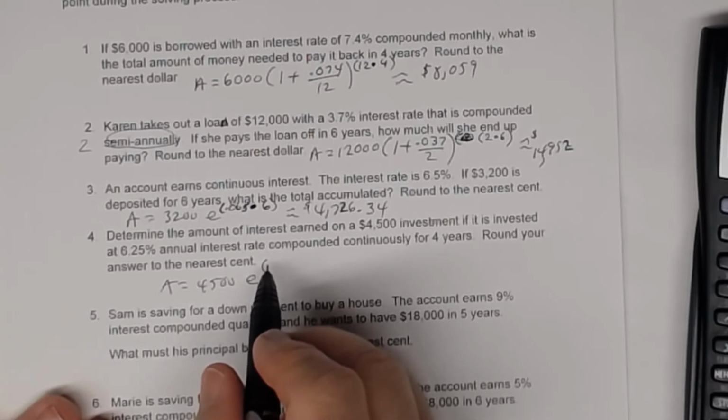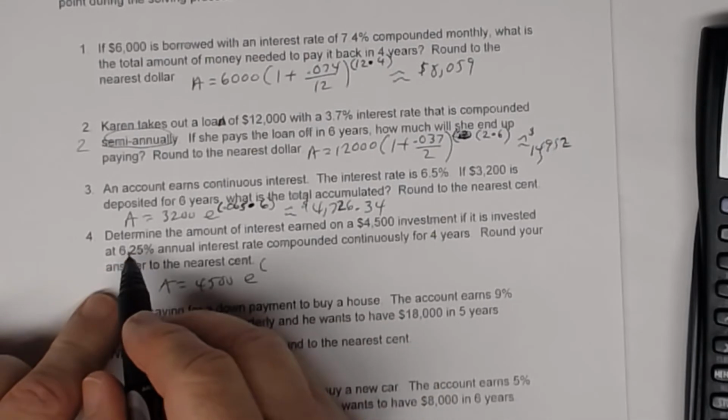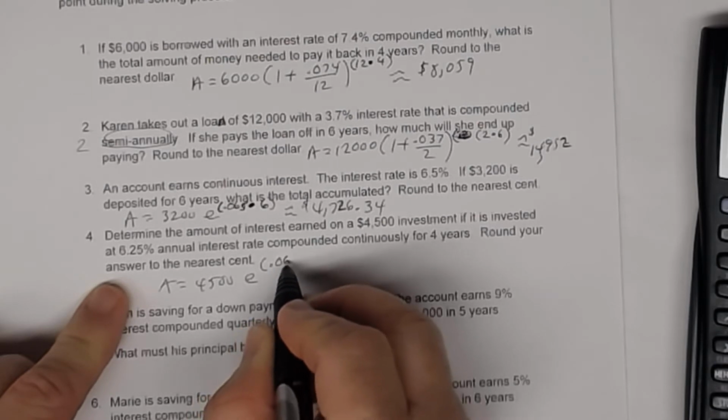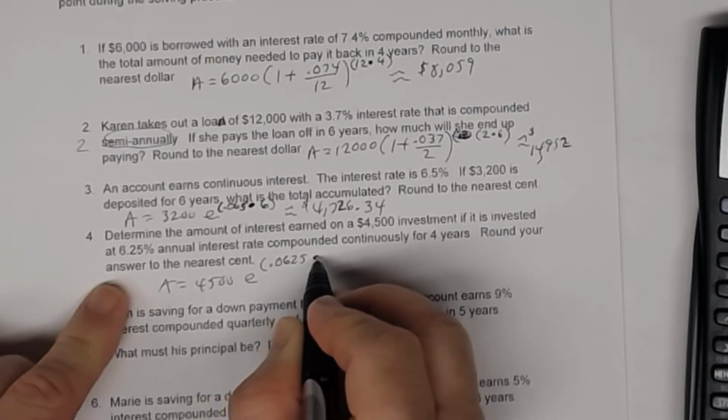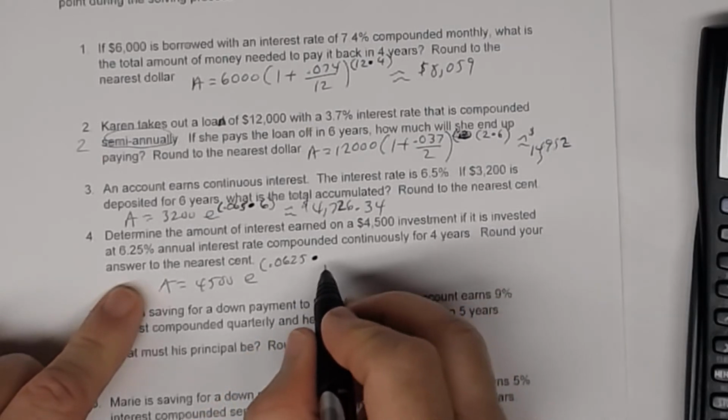You must put that in parentheses. The interest rate is 6.25%. We've got to convert that to a decimal, so move the decimal point 2 places to the left. So that's 0.0625 times, I'm making that a little bit larger, the time, which is 4 years.